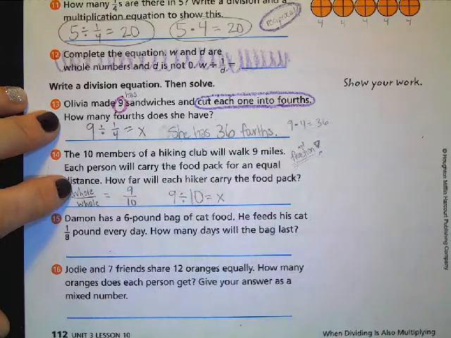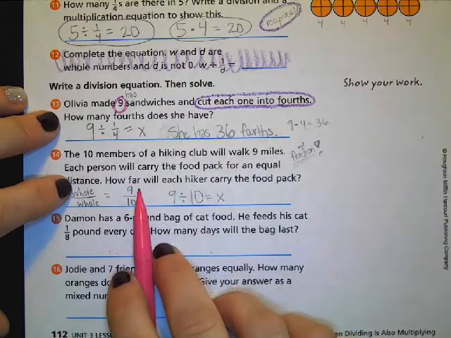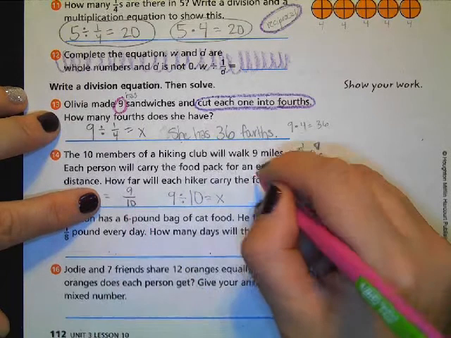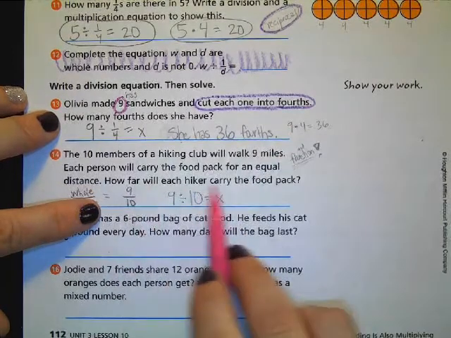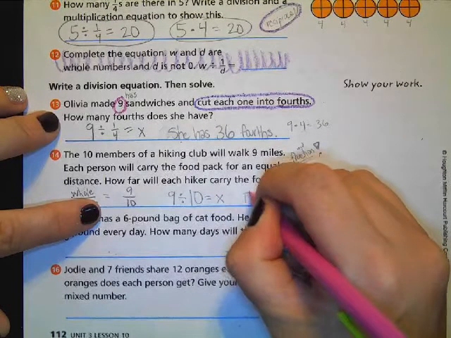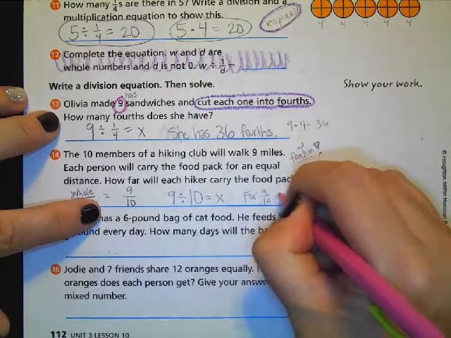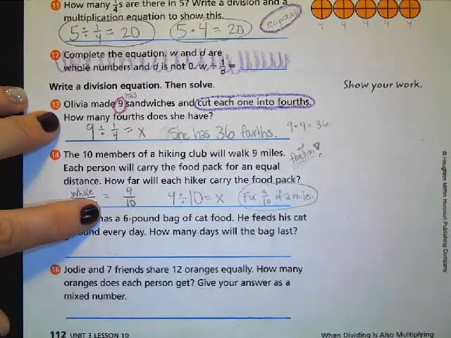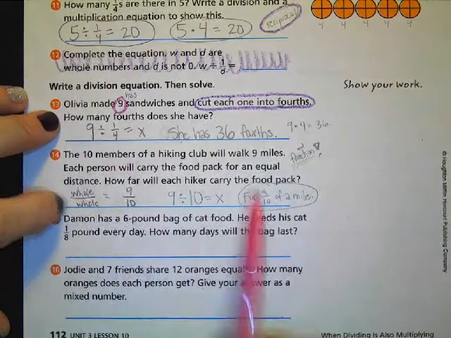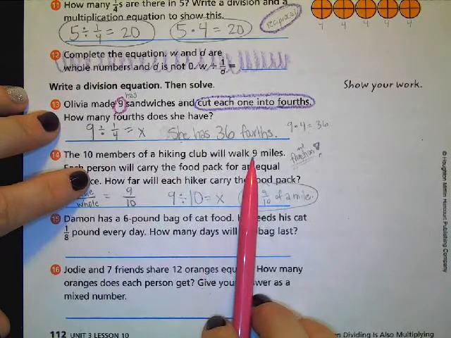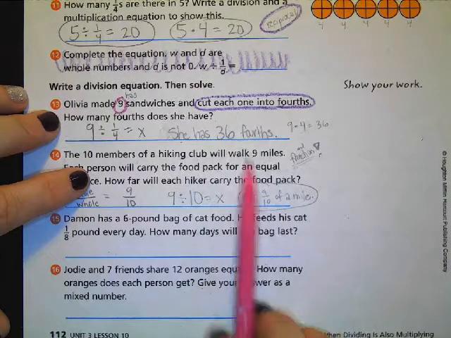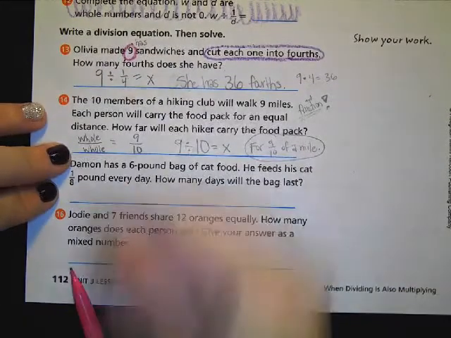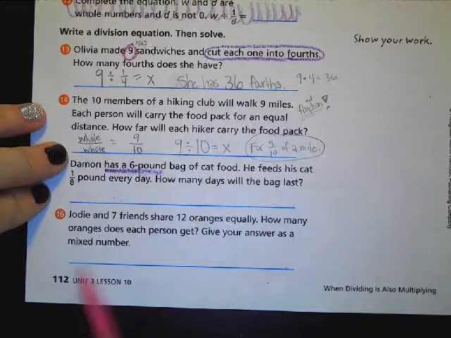That's how you do this. But they want the equation. So the equation would be 9 divided by 10 equals x. This is the equation. Here's the quick trick. 9/10 is not improper, and you don't need to simplify it. So the answer is 9/10. How far will each hiker carry the food pack? For 9/10 of a mile. They will each carry it for almost a whole mile. Almost. Because there's 10 of them, and they went almost 10 miles. But not quite. So interesting.